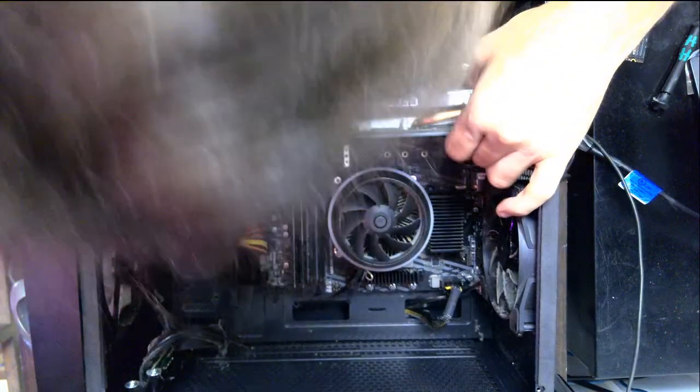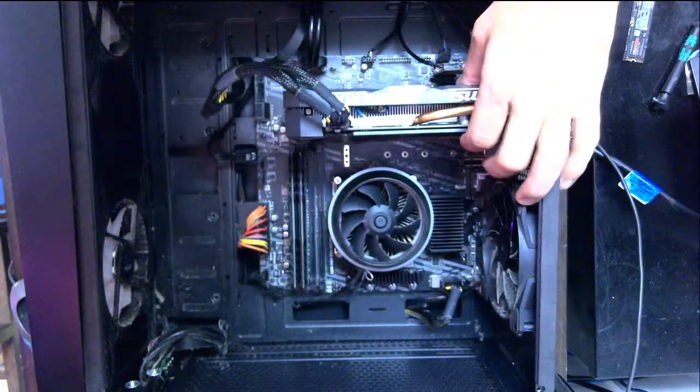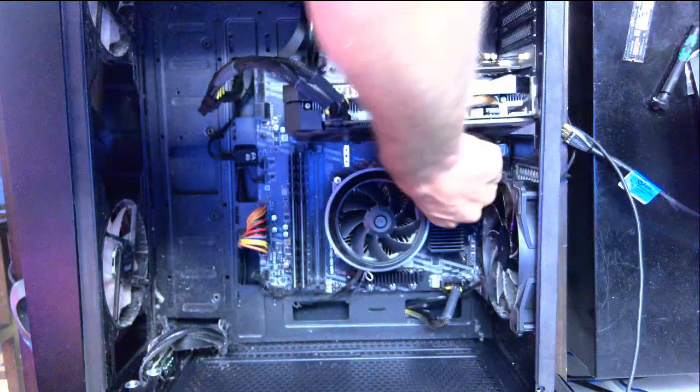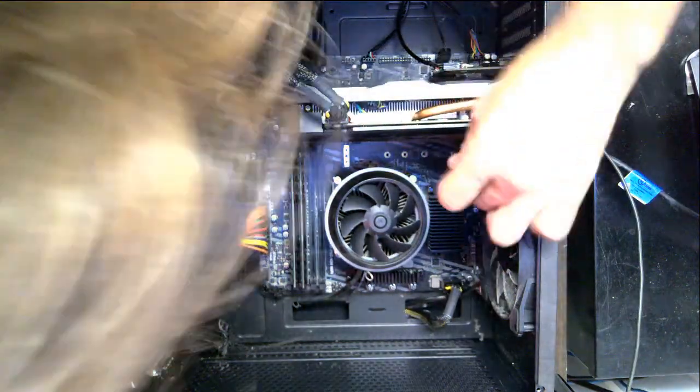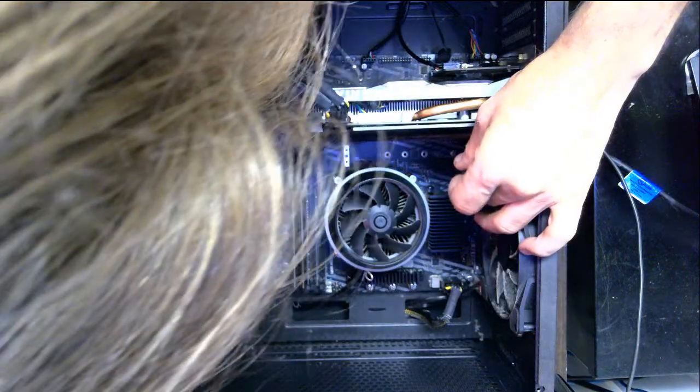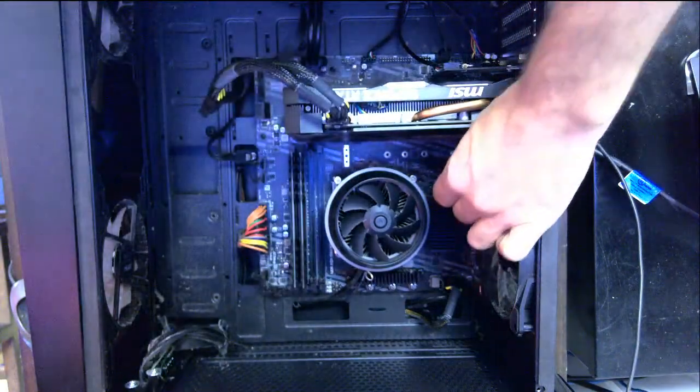Oh, we got two. Oh, you know what? We got two. All right. It might actually be easier just to use the M.2 over here. You see that? I didn't even see this one over here.